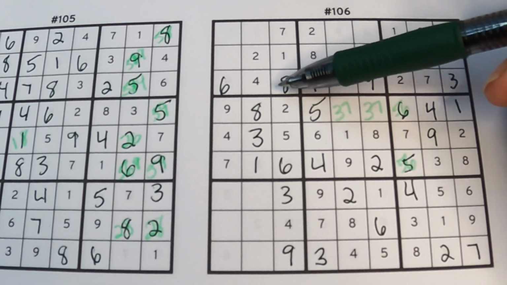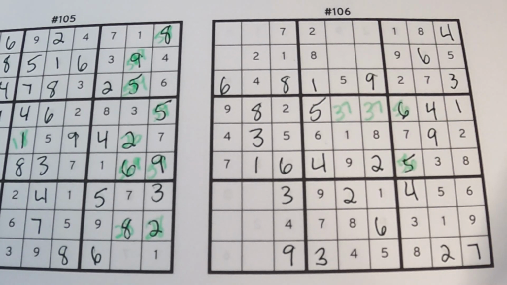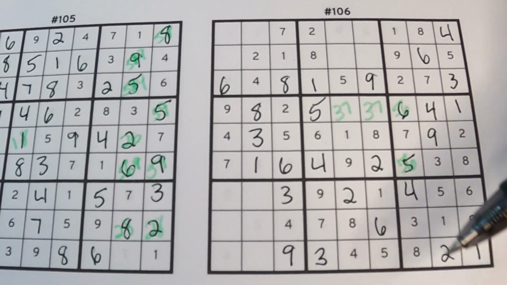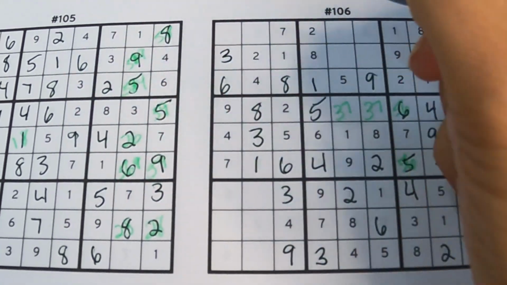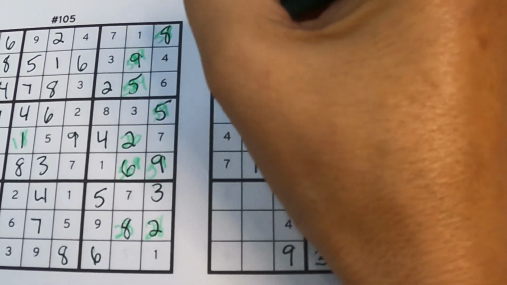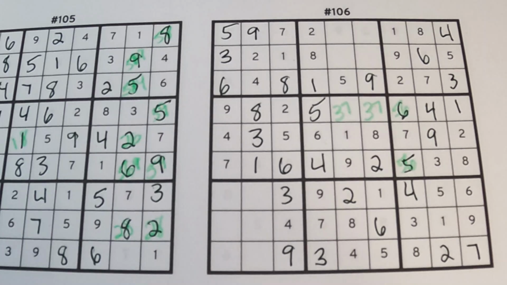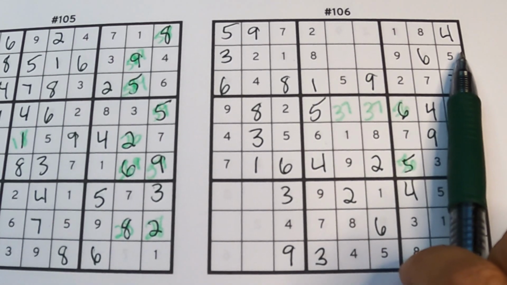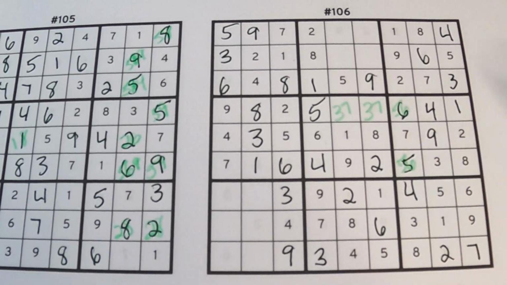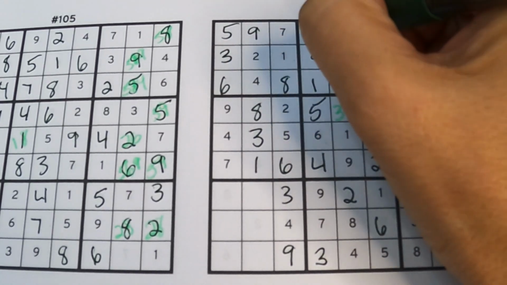For this box now, we're missing 3, 5, and 9. We've got a 9 here and a 5 here, so this is our 3. That 9 makes this our 5, 9. For this top row now, we're missing 3 and 6. We've got a 6 here, so 3, 6.